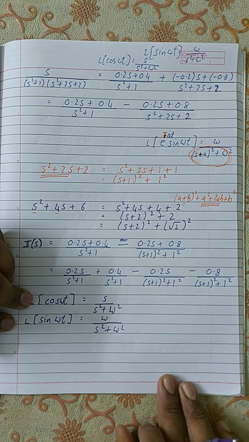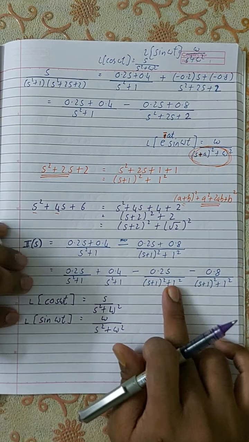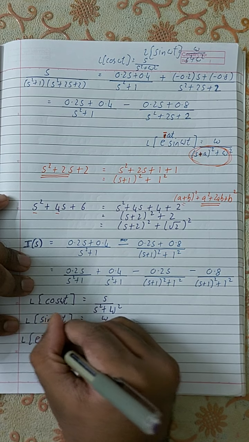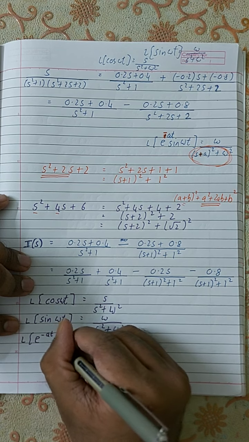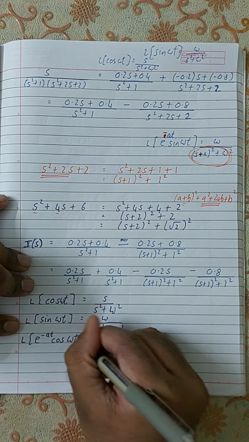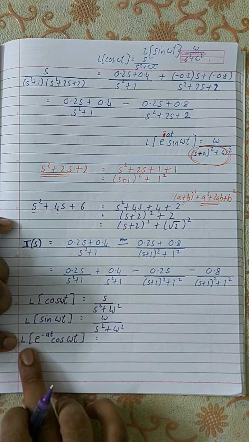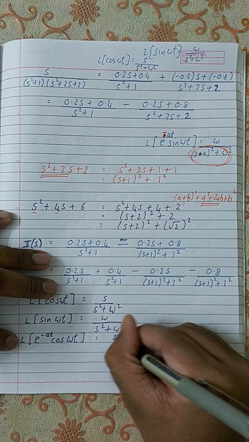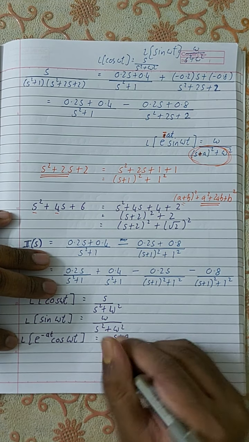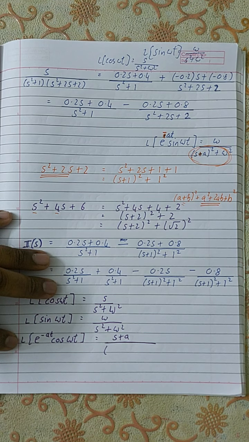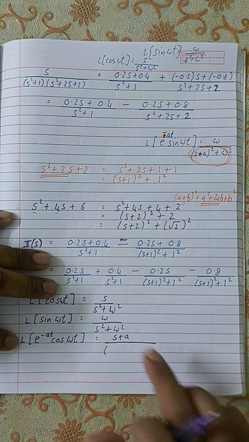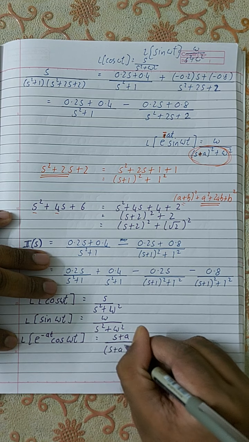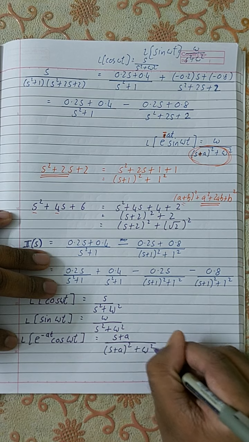What about over here? We all know that the Laplace transform of e raised to minus at cos omega t is nothing but s plus a by s plus a the whole square plus omega square.